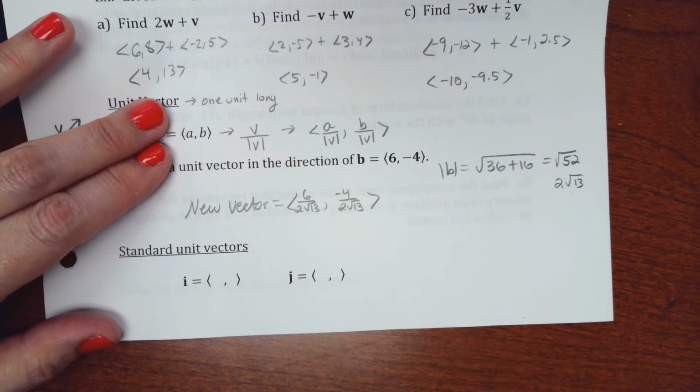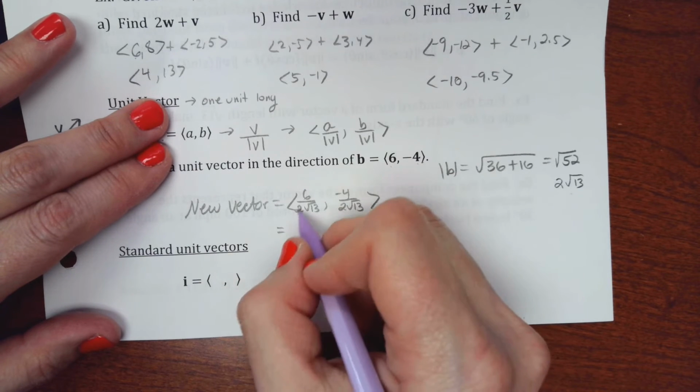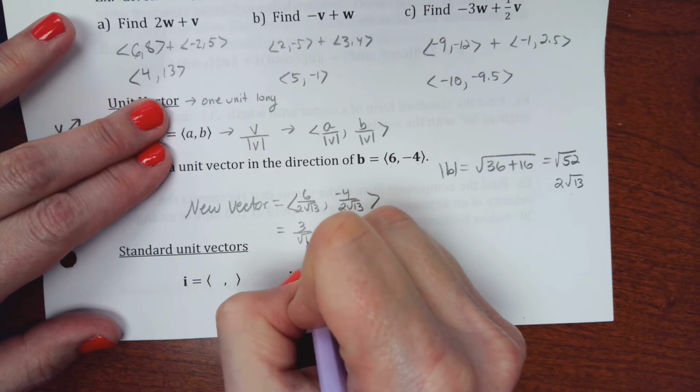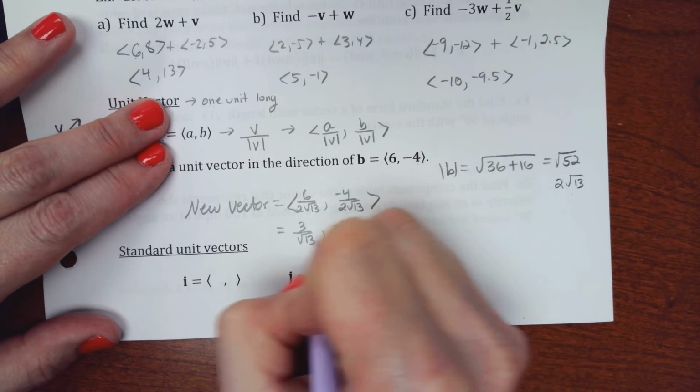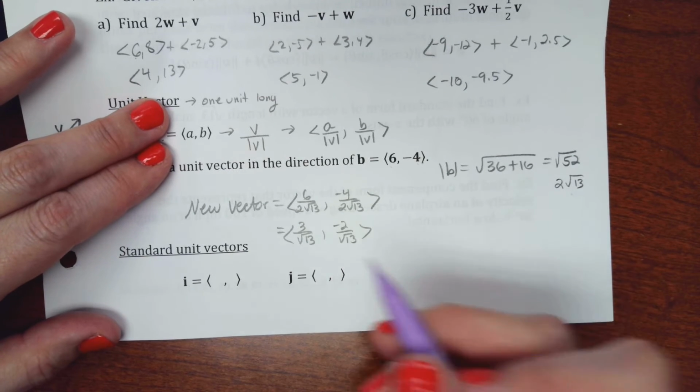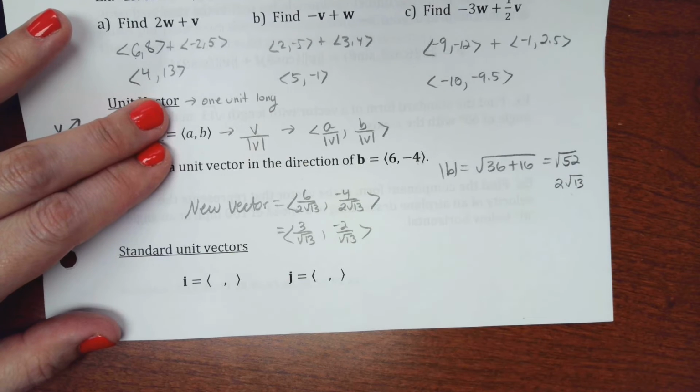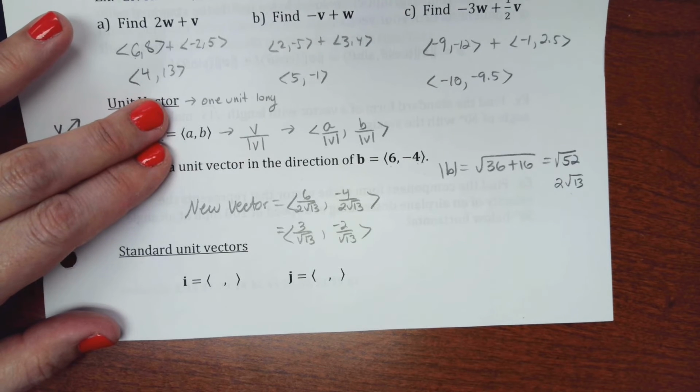Now you can reduce this. 6 and 2 reduce to 3. And this reduces to negative 2. Now, you can also rationalize it, but we can just leave it like this. It's not that big a deal to rationalize it, but if you had to, you could.